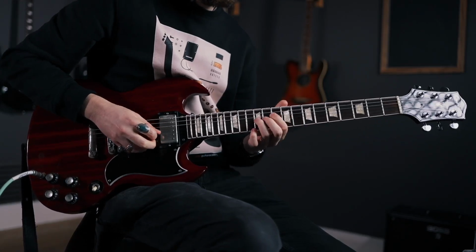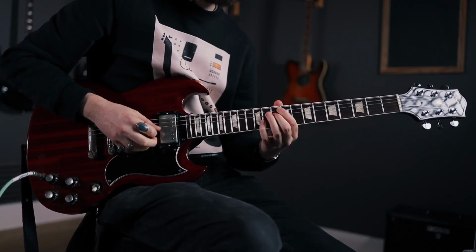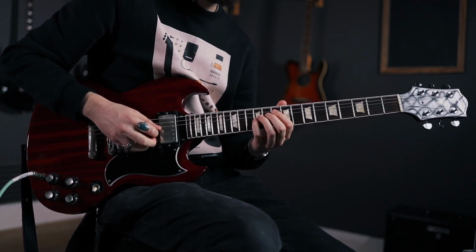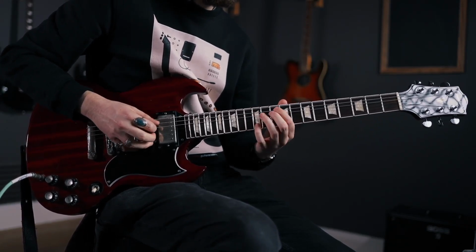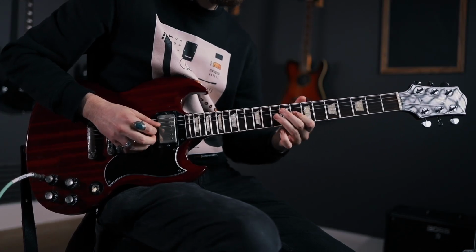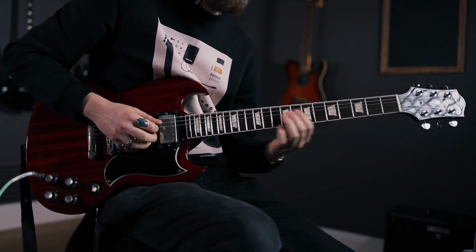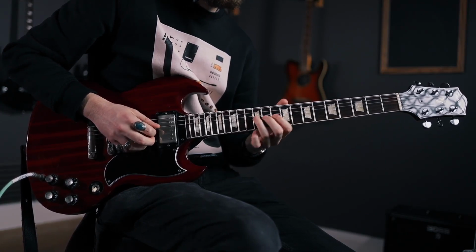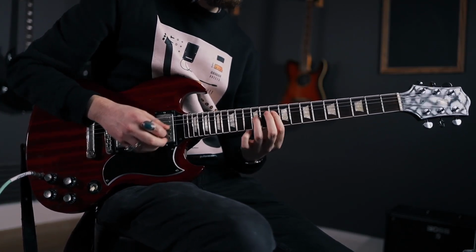A melody that I can think of is My Favorite Things. So there's a melody that's using that mode.